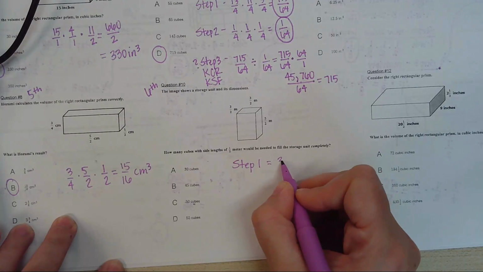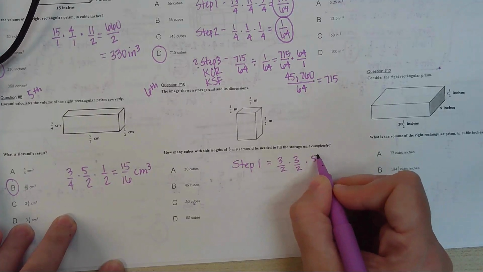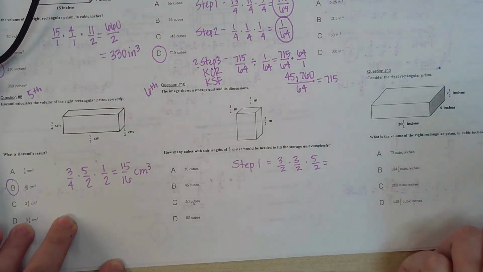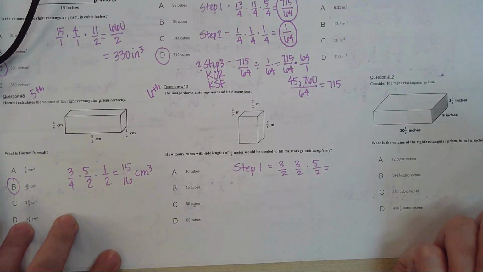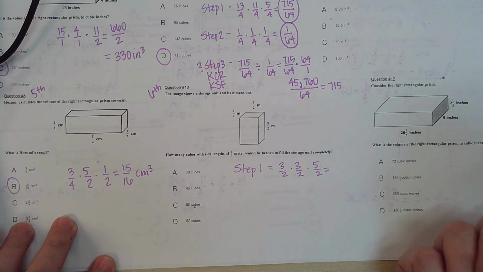So 3/2 times 3/2 times 5/2. Thumbs up when you have step 1 done. What do you get? 45 over 8.